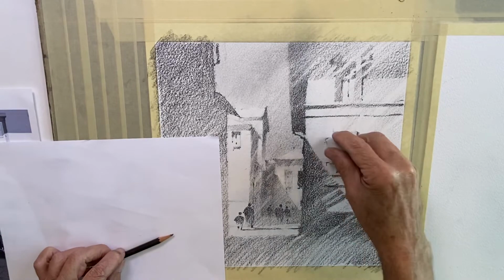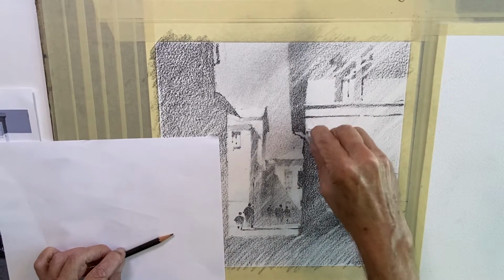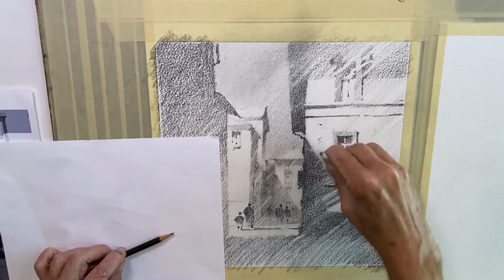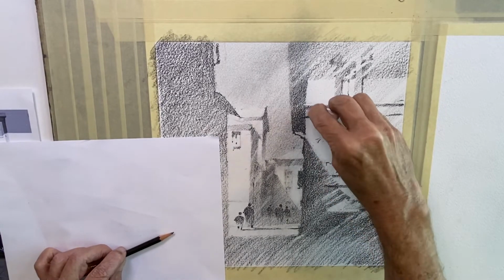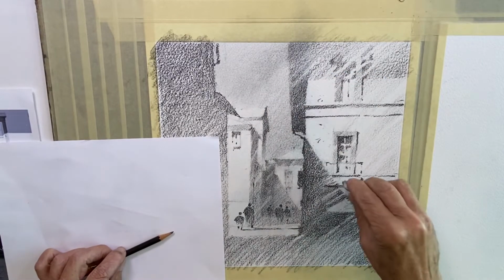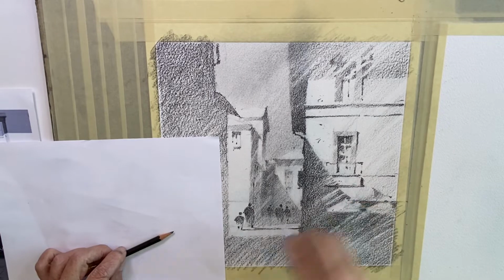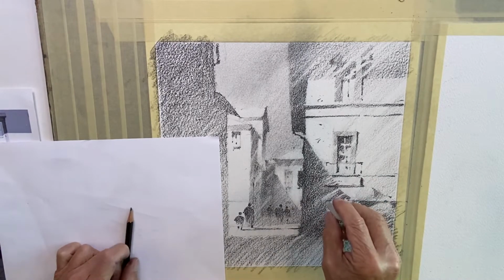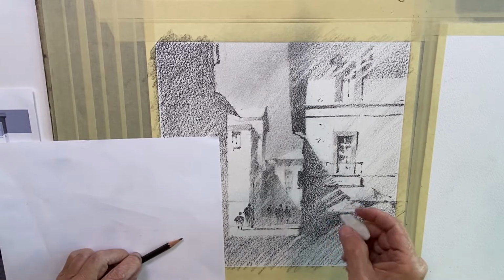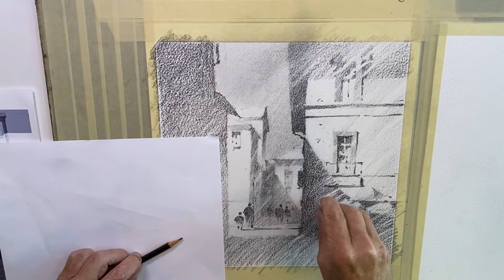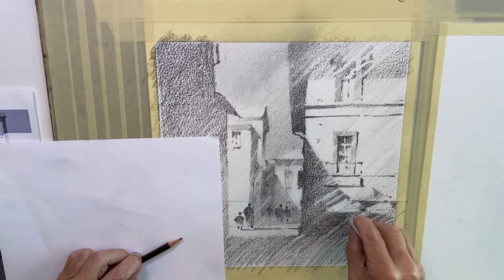And then with my soft vinyl eraser, I continually try to keep this as untouched and light as I can. As I mentioned earlier, if you want, you can go into an already drawn area and pull out areas of light fairly easily.